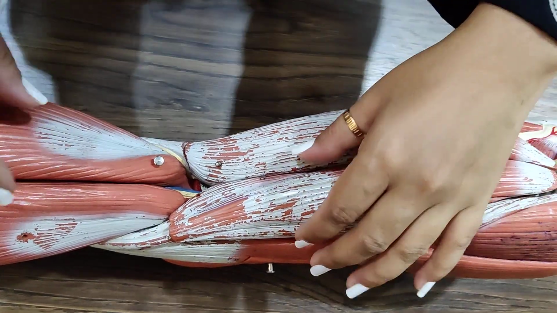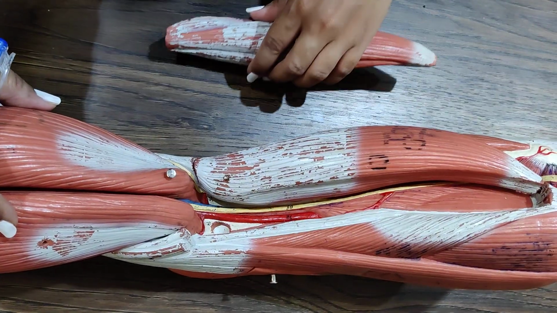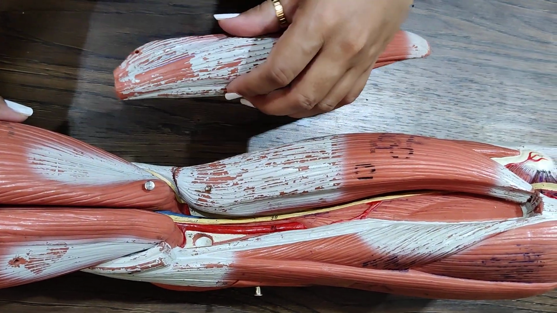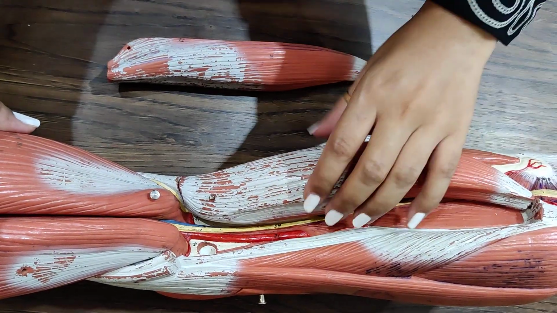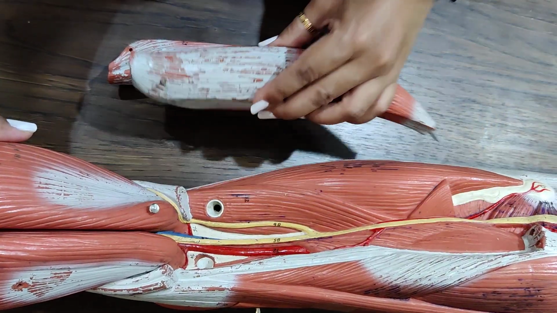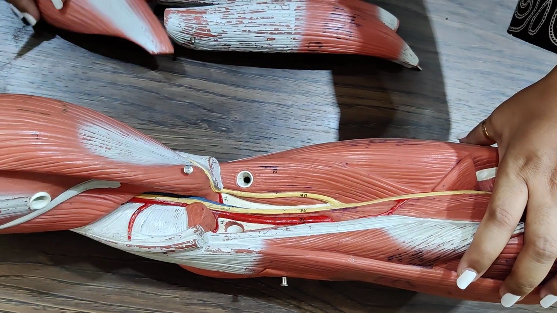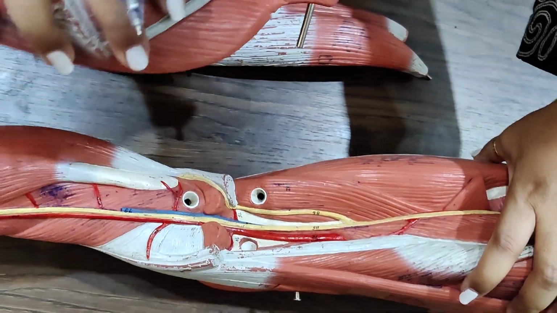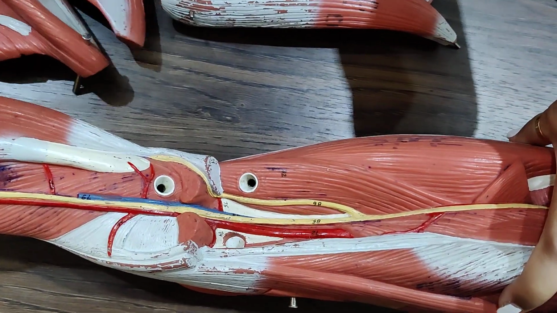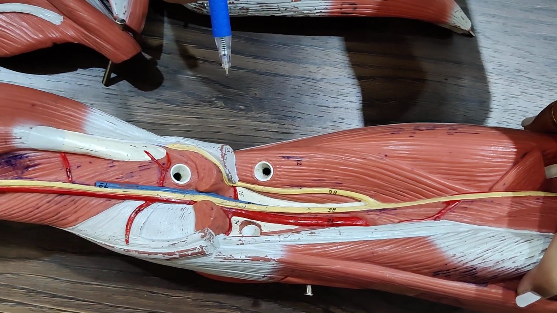Alright, now let's remove these muscles. So we've removed the biceps femoris, the semimembranosus and semitendinosus. This one is the biceps femoris, we've removed that as well. And inferiorly, we remove the two heads of the gastrocnemius. Now this gives us a clear view of the popliteal fossa.